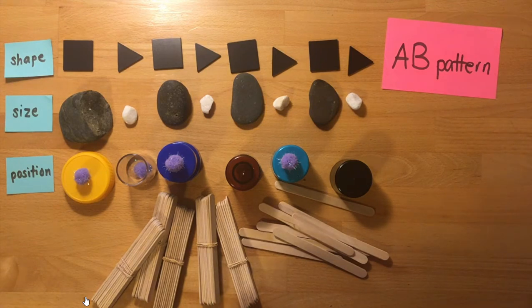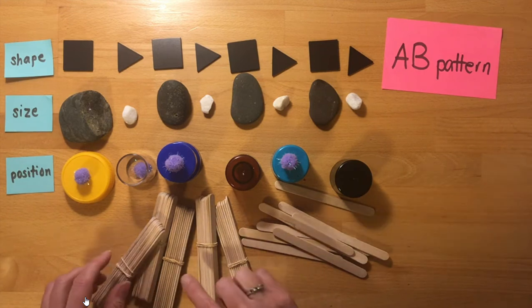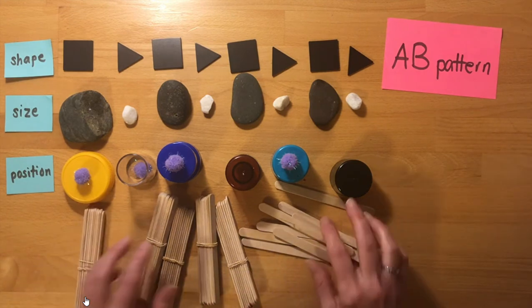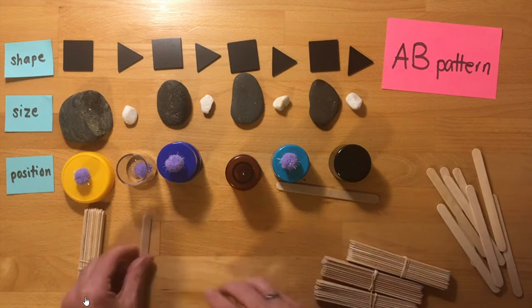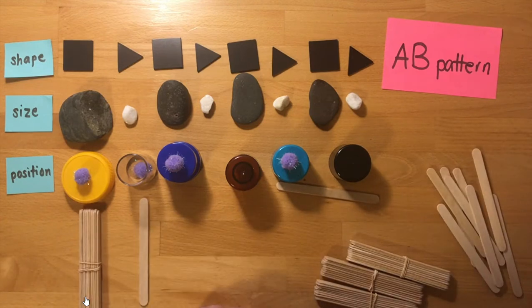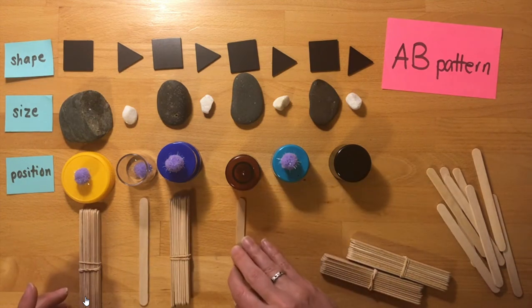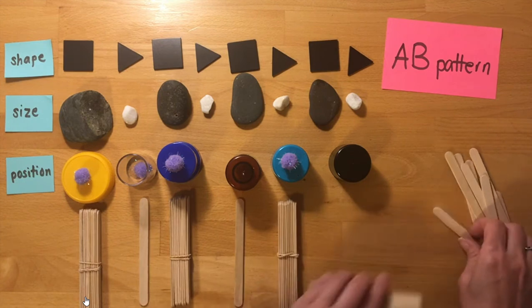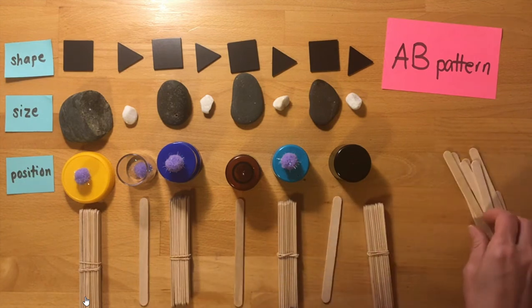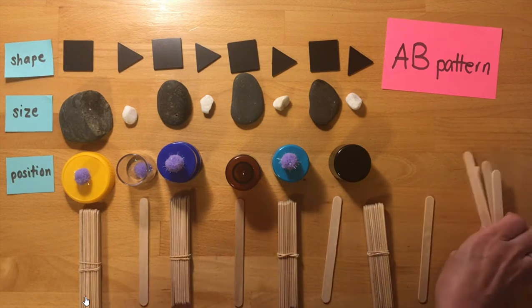Oh, I see. So some of you were saying you could do something like a 10 and then a 1. Can you continue what you think would happen now if this was an AB pattern? Oh, I like your thinking. 10 and then a 1. 10 and then 1. 10 and then a 1.